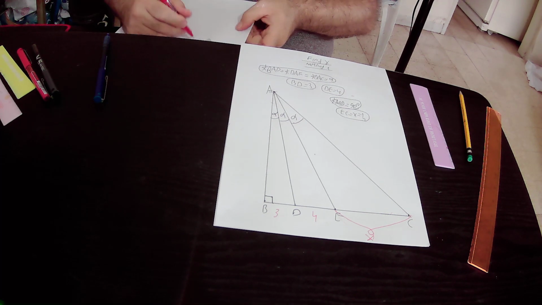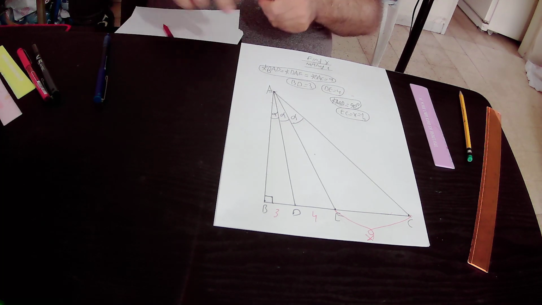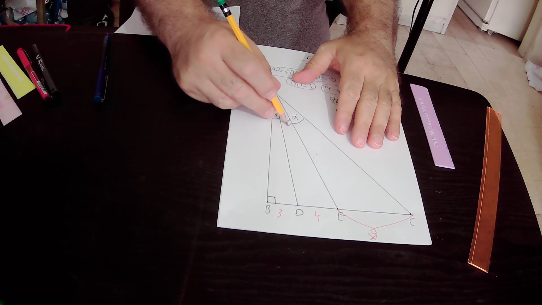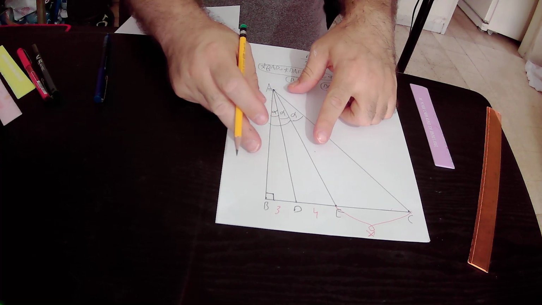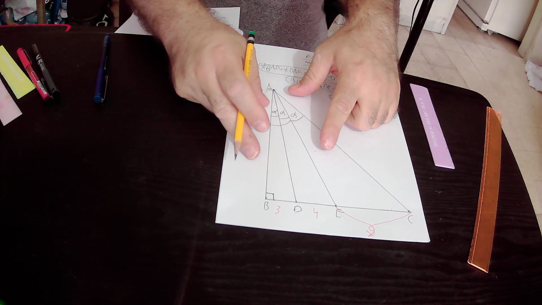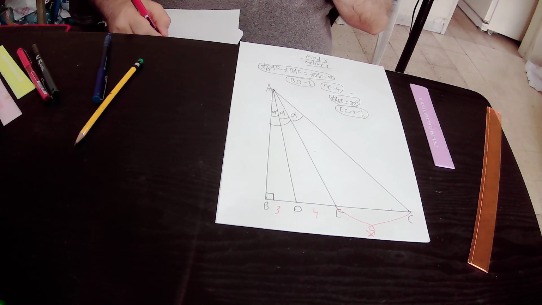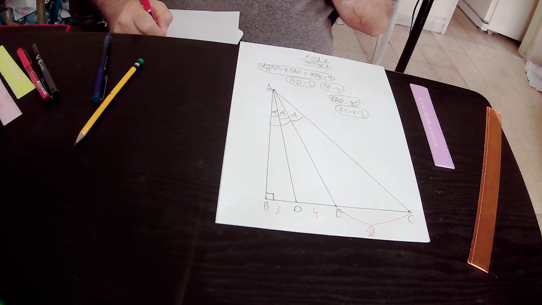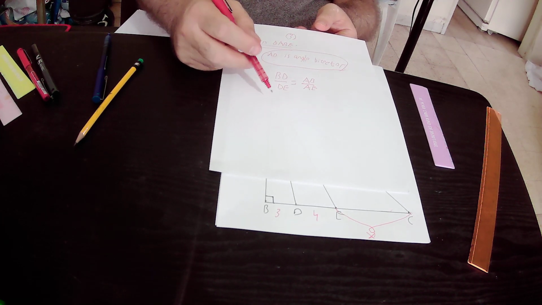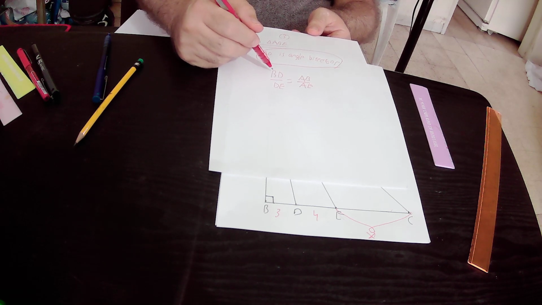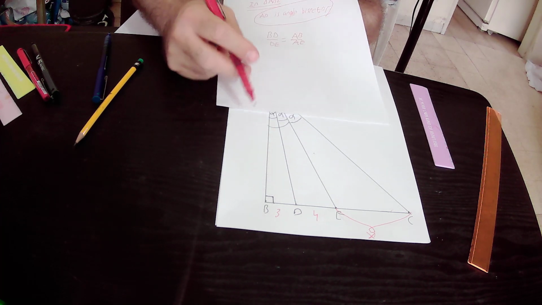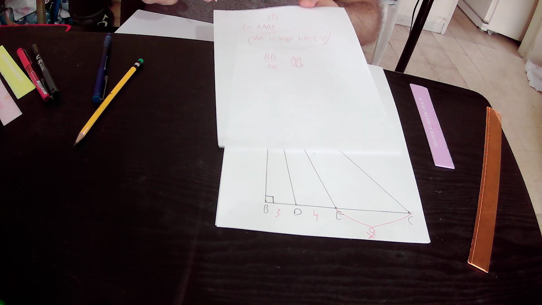And that ratio equals the ratio between the angle legs of angle ABE, which are AB and AE, so the ratio is AB over AE. Again, BD over DE equals AB over AE.